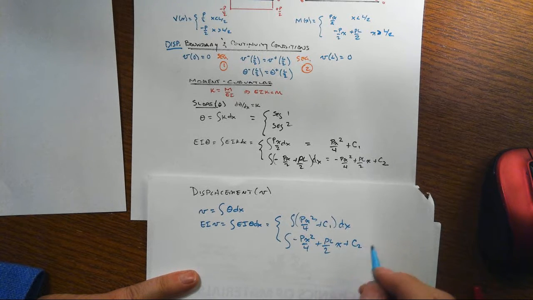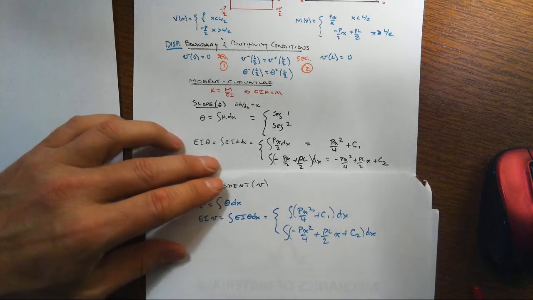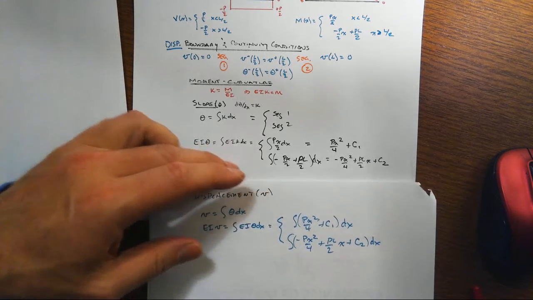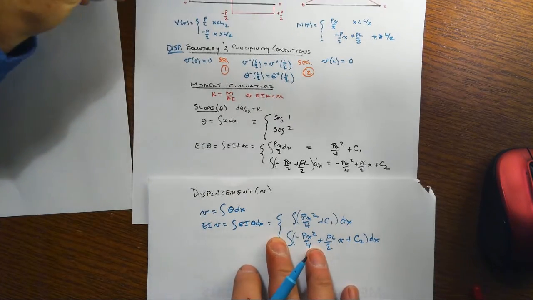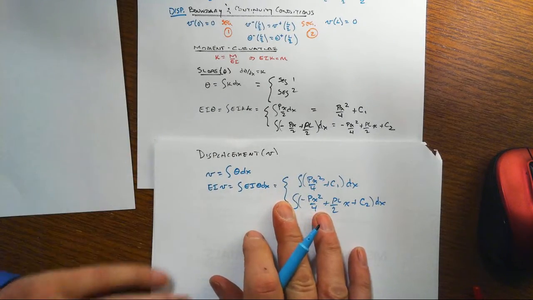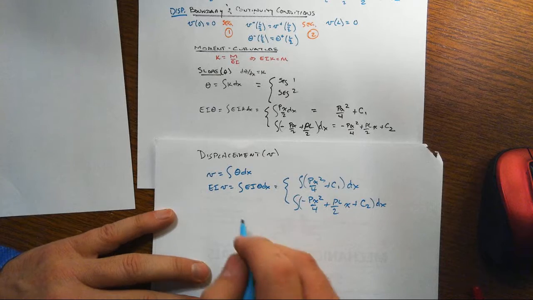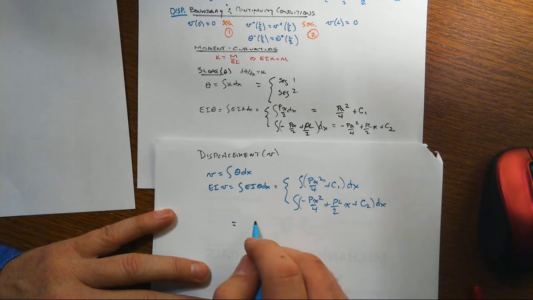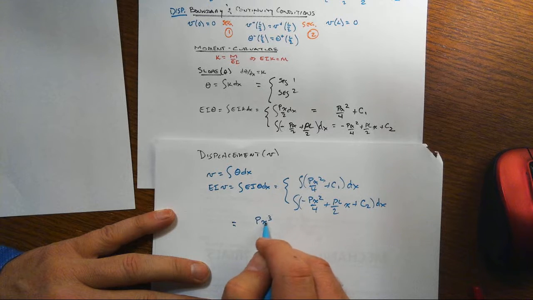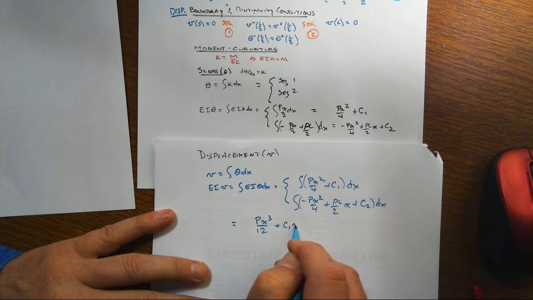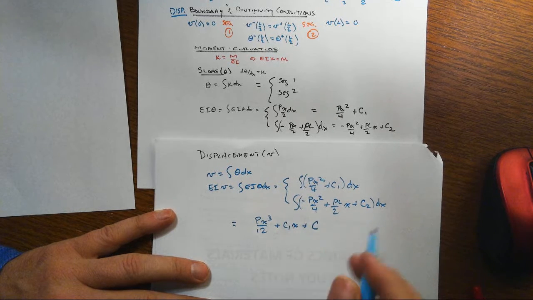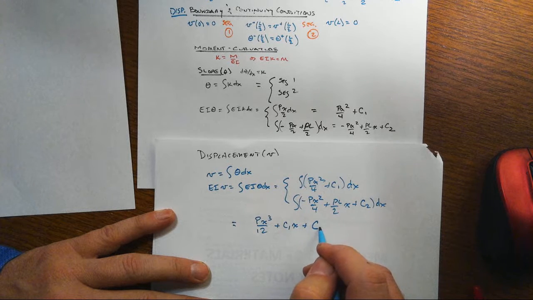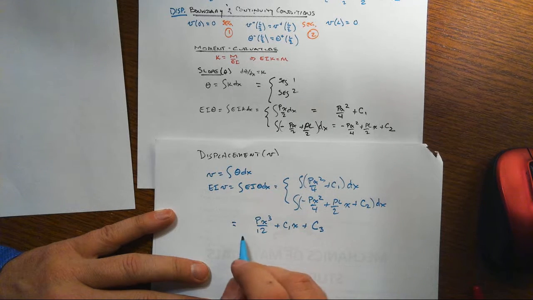Wow, this is just painful to have to work out all this stuff, right? And you could do this with symbolic manipulators, there's no doubt. They may or may not handle your constants of integration well, so you do have to be careful in how you do all this and how you set it up. But this integral is going to be px cubed over 12 plus c1x plus another constant, c3 we're now up to.